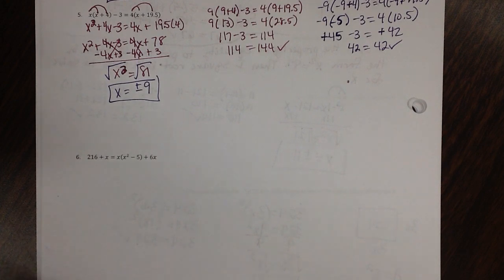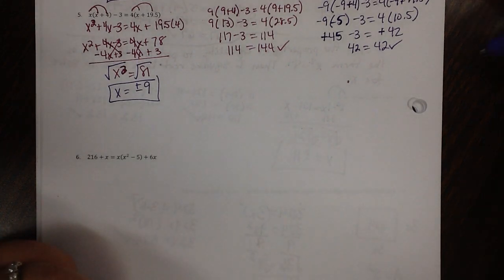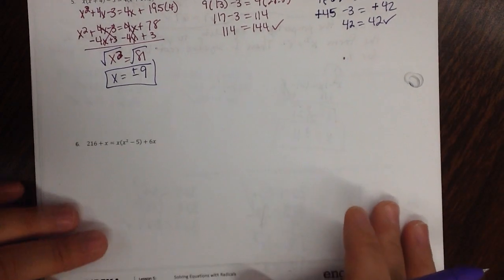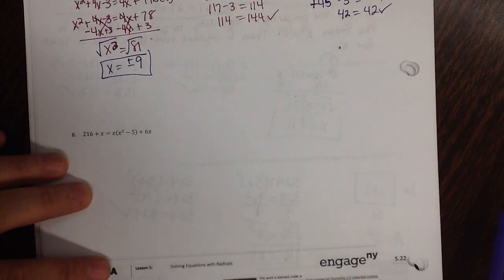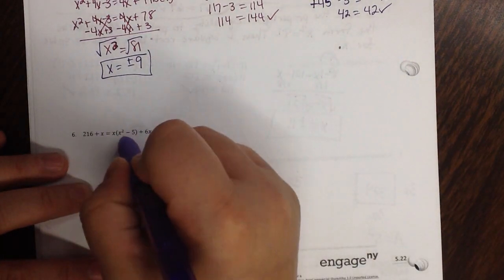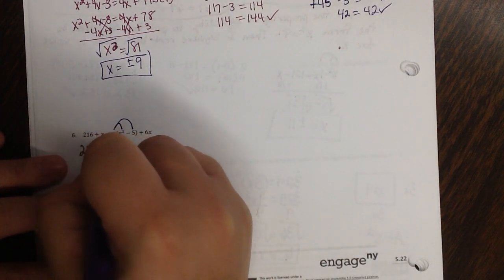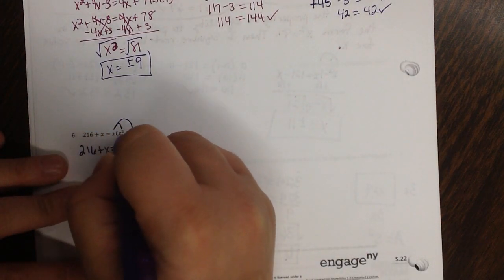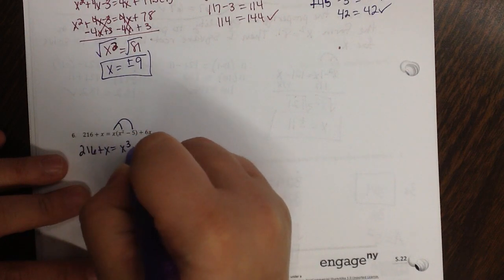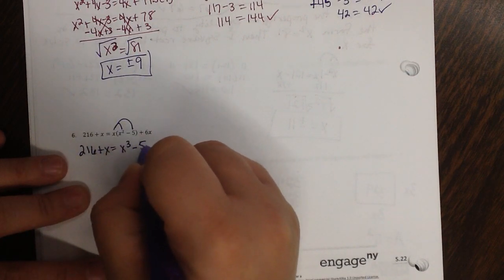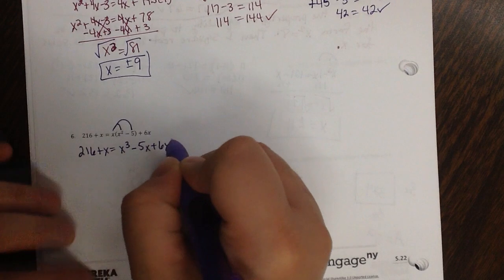On number 6, okay, here we go. We're going to distribute again into the parenthesis. Okay, so 216 plus x equals x times x squared is x to the third minus 5x plus 6x.